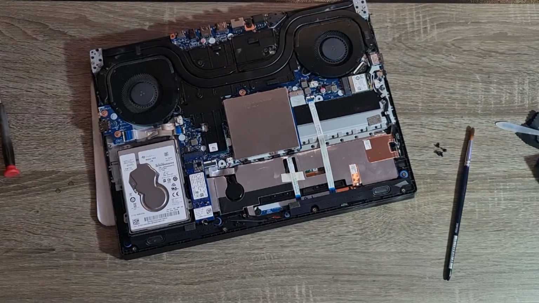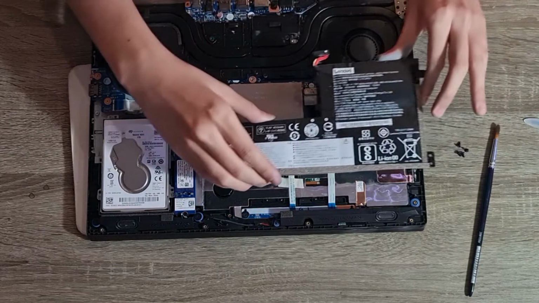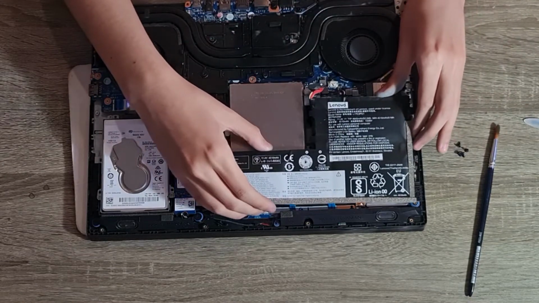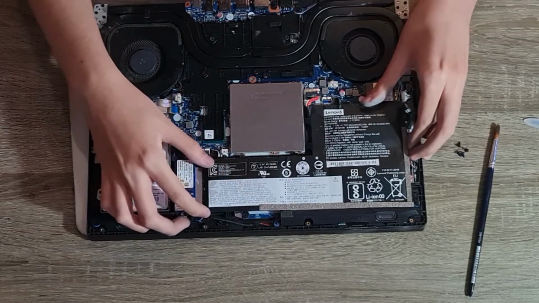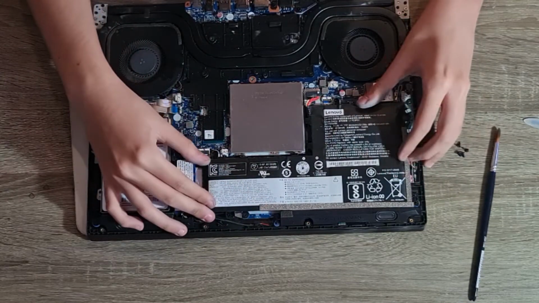The fifth step is to carefully place the replacement battery in the laptop's original position. Make sure the battery fits perfectly with the provided space for the battery inside the laptop. Afterward, screw the battery to the frame of the laptop.